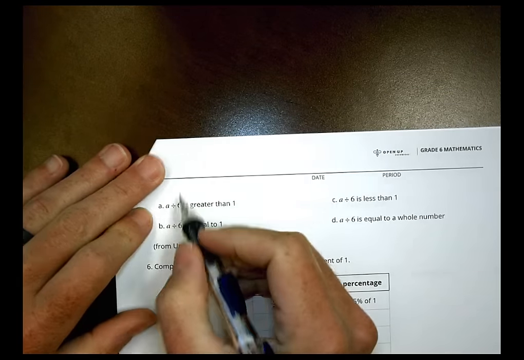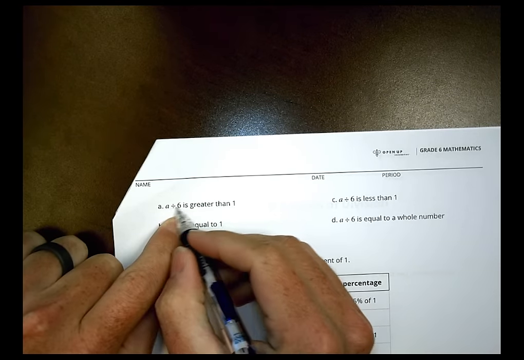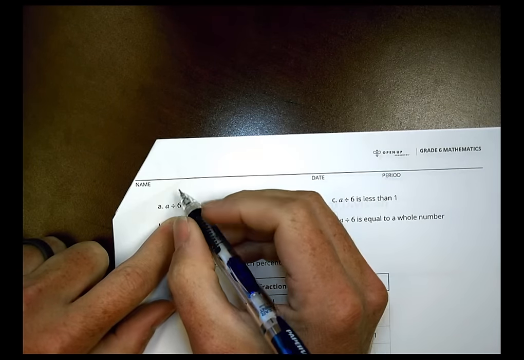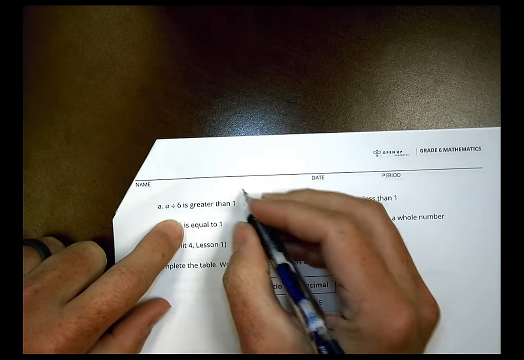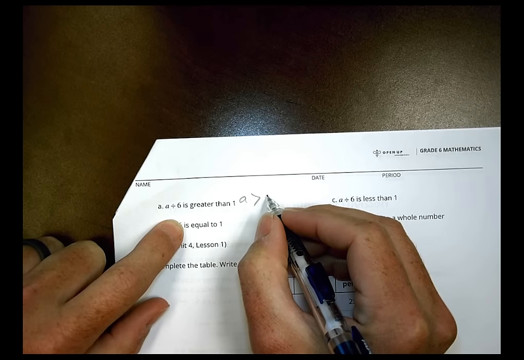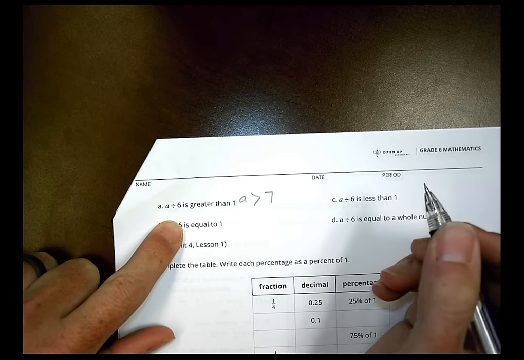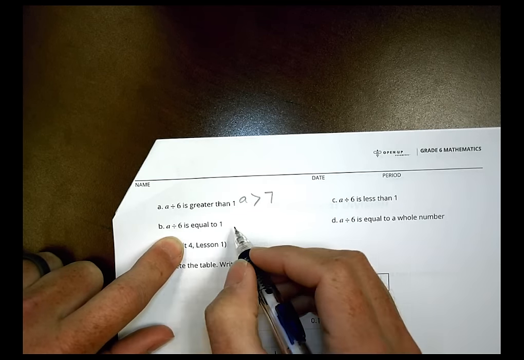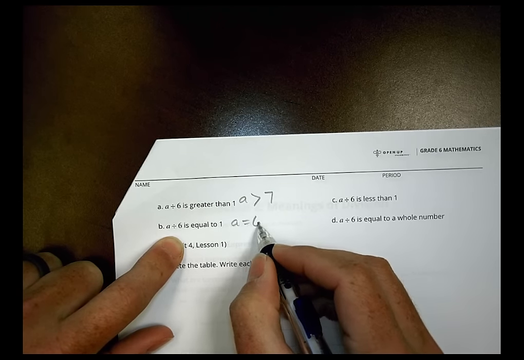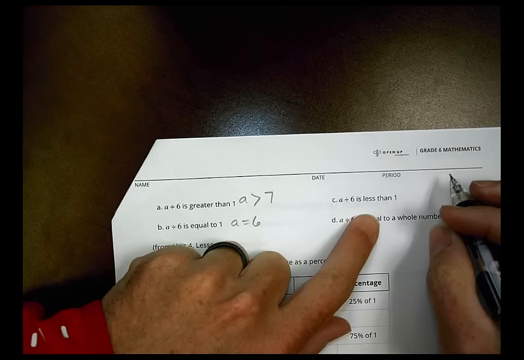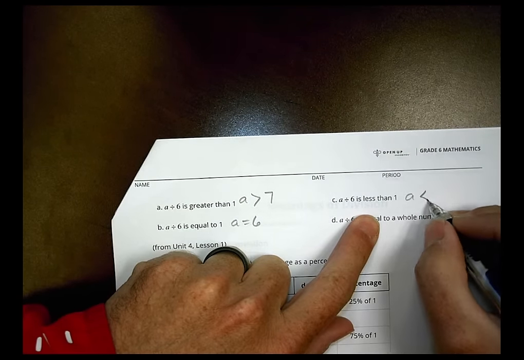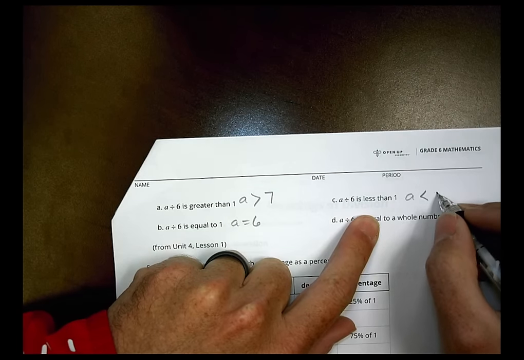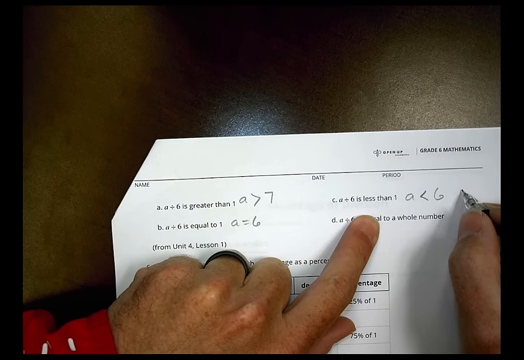For number 5, it says find the value for A that makes each statement true. Alright, so we want a number where something divided by 6 is greater than 1. For it to be greater than 1, this number needs to be bigger, so A has to be greater than 6. Anything greater than 6 would work. If we want it to be equal to 1, A is going to be equal to 6. If we want it to be less than 1, then we pick any number less than 6. Yeah, so 5 works, 4 works.